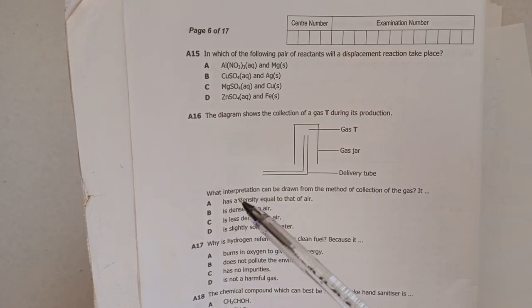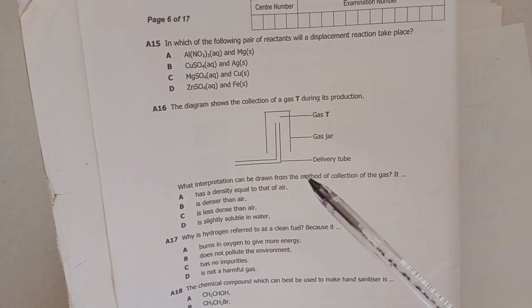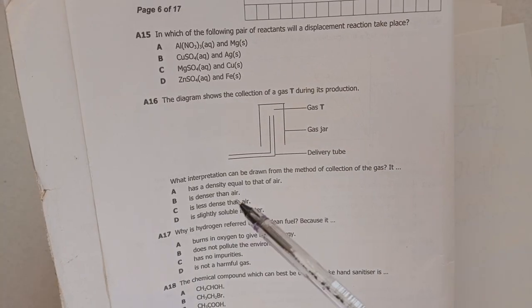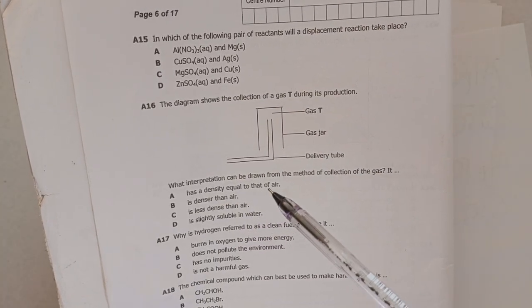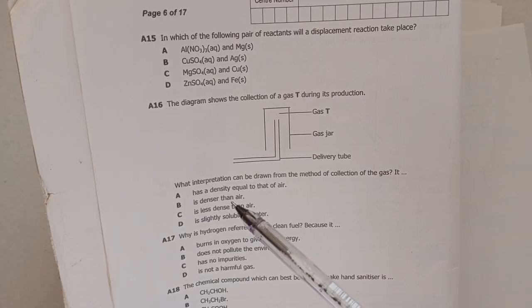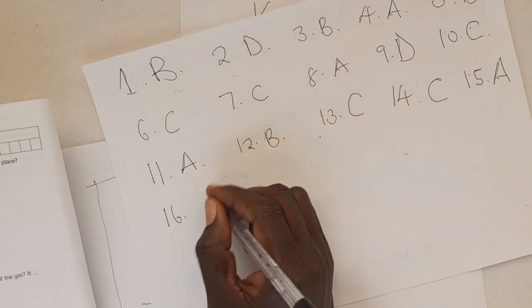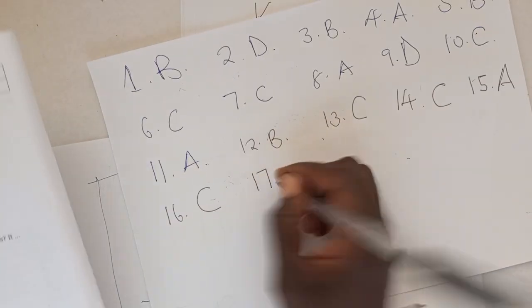So when we go to the question, what interpretation can be drawn from the method of collection of the gas? It has a density equal to that of air? No. It is denser than air? No. It is less dense than air? Yes. So the answer for question 16 is C. We move on to question 17.